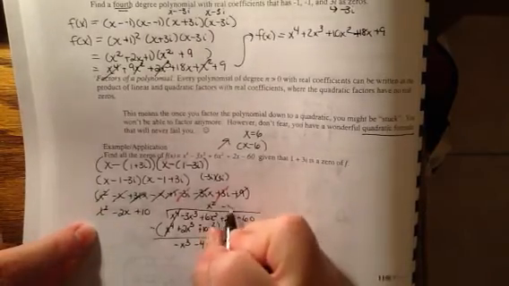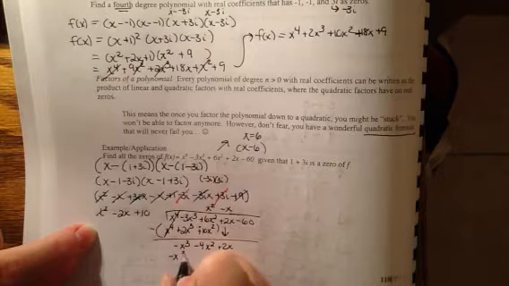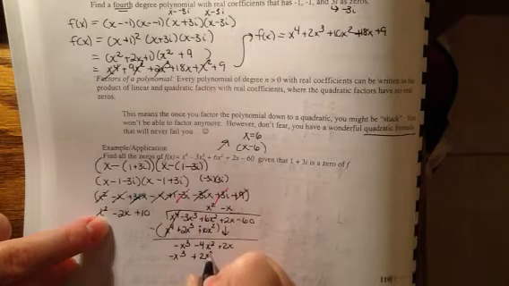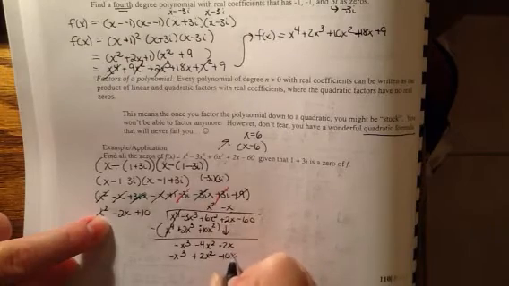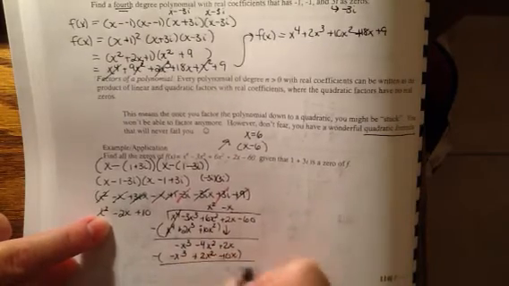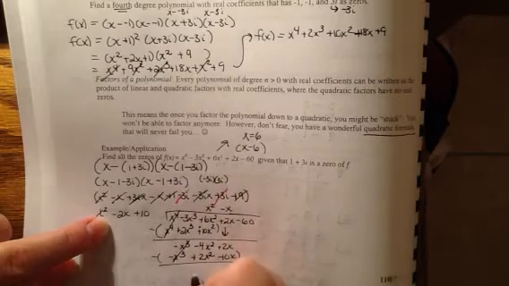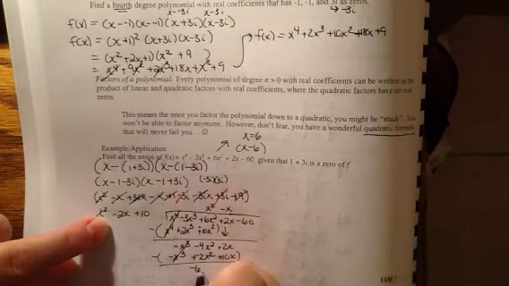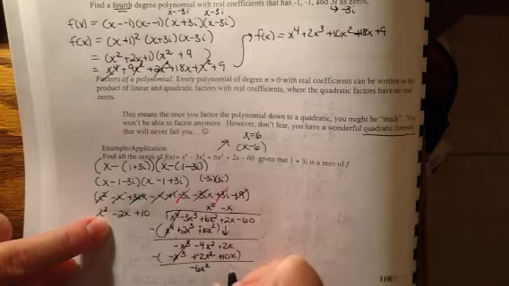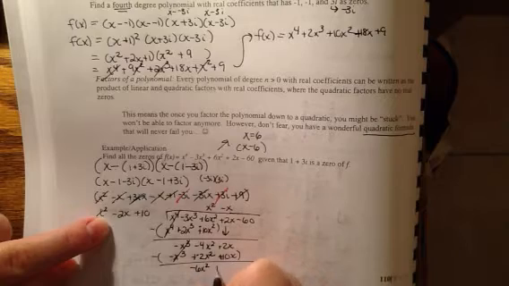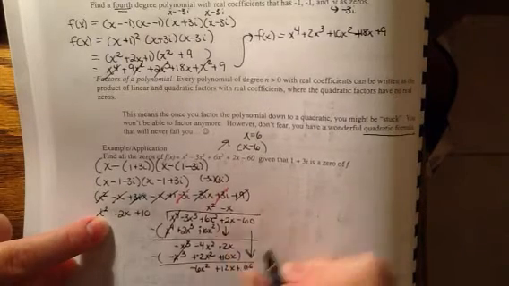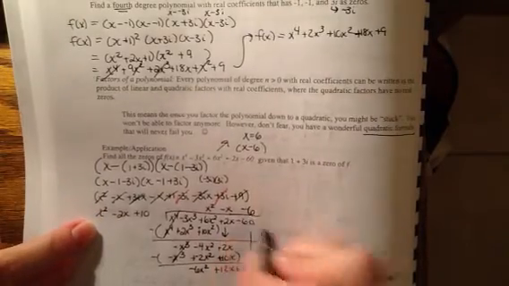So I need to multiply by a negative x. Subtract again. First ones always have to go away. Distribute this negative sign, negative 6x squared. That was a negative, it became positive, so plus 12x. Drop down my 60. Need to multiply by negative 6.